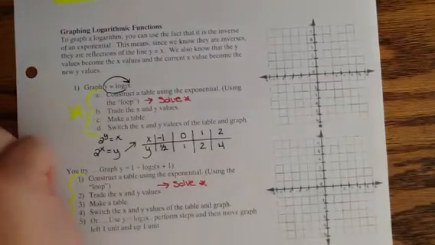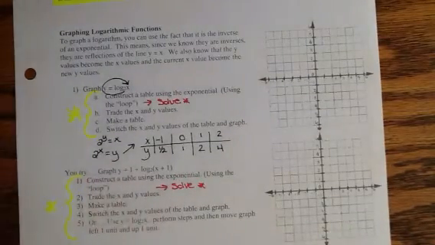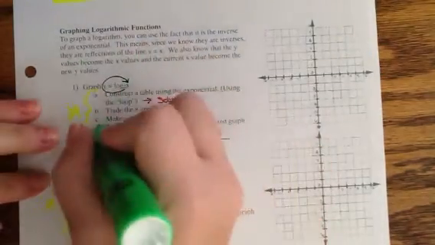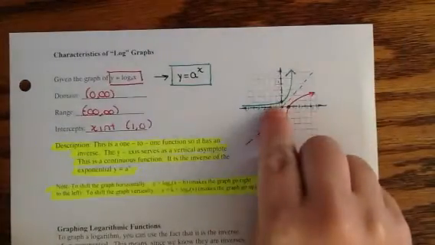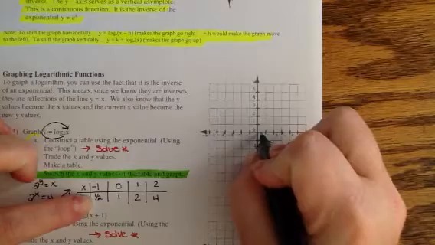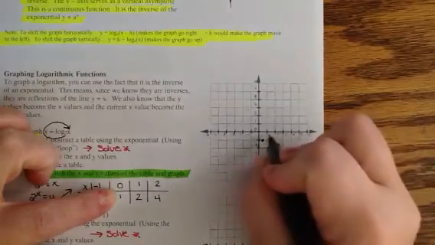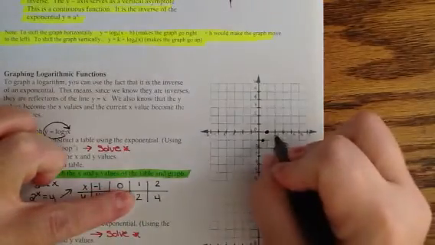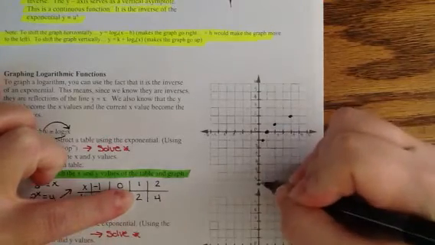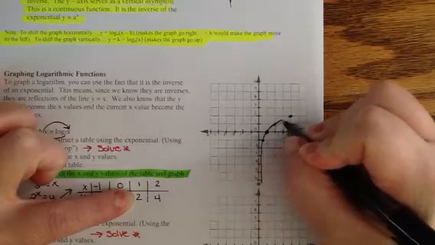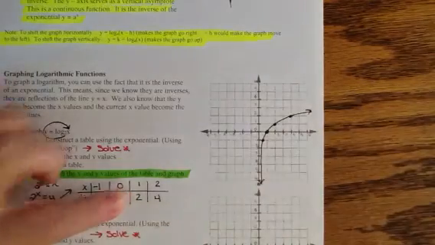Before you graph, super, super important, you need to switch the x and y values in the table back around. Otherwise, what's going to happen is you're going to end up with an exponential graph, and we want the inverse, the log graph. So instead of graphing (-1, 1/2), I'm going to graph (1/2, -1). Instead of graphing (0, 1), I'm going to graph (1, 0). And then (2, 1), and (4, 2). So now I can see my graph. It's going to look like that.